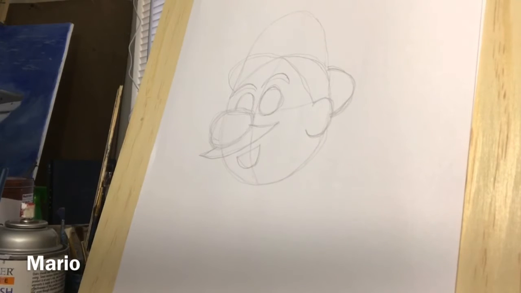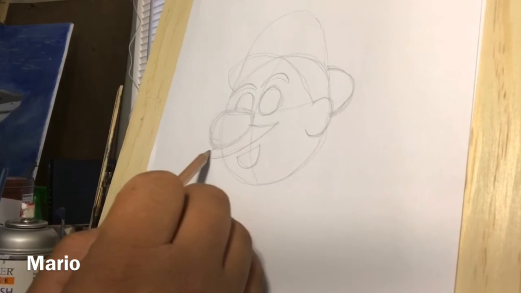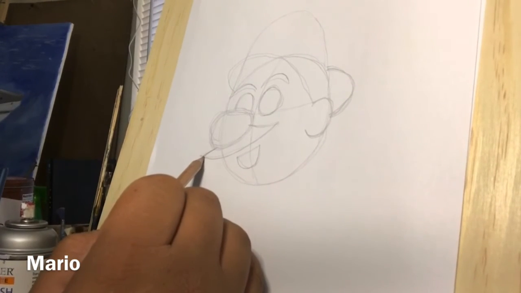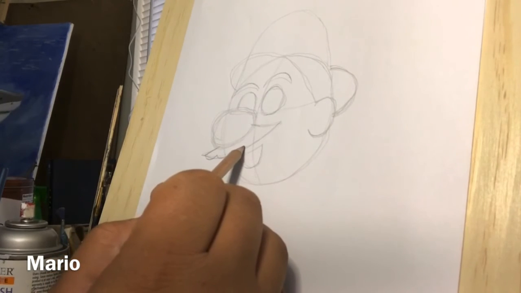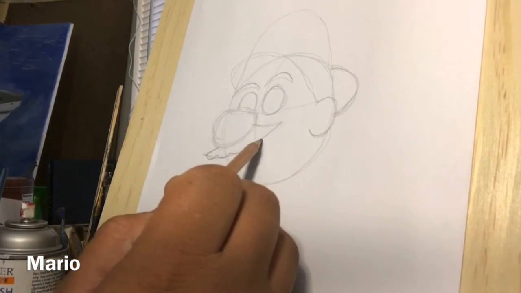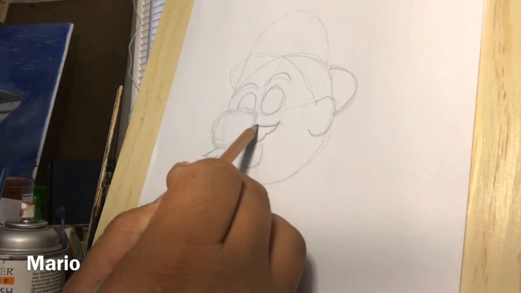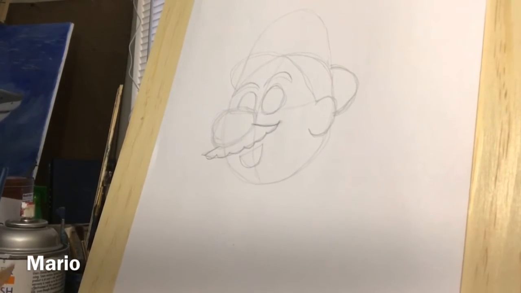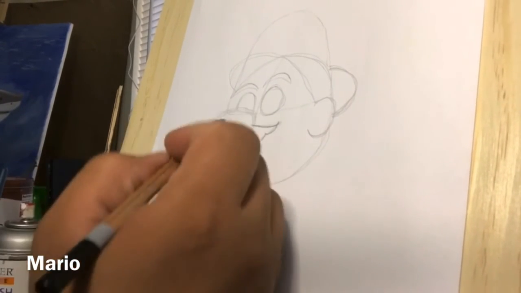Now the next thing we're gonna do is draw the shape of his mustache. So we're gonna get this and just keep arching it, keep arching it. Boom. Keep it dark. Do that part dark. And then we're gonna do his nose.